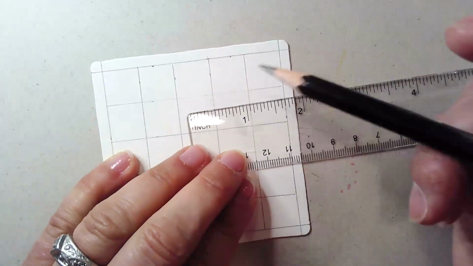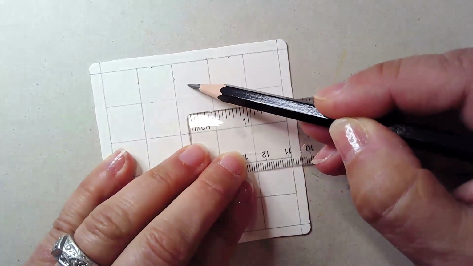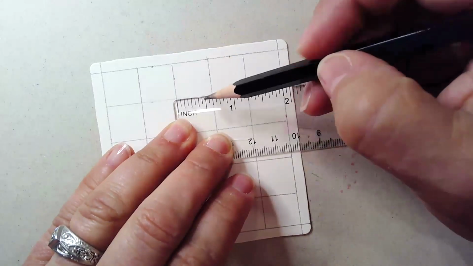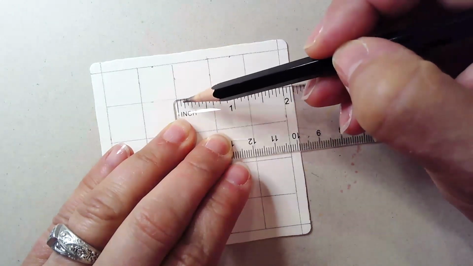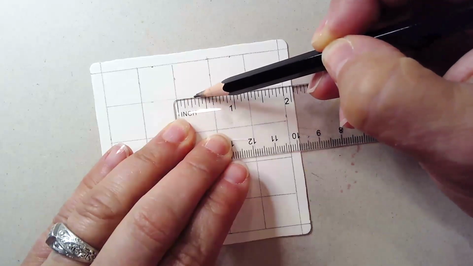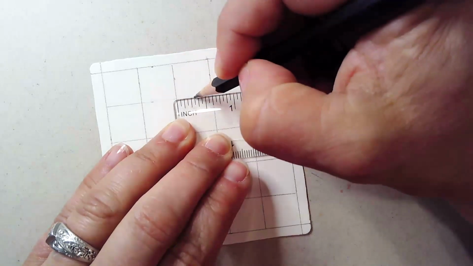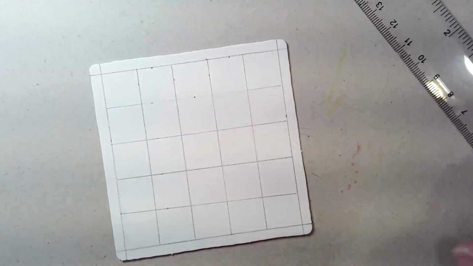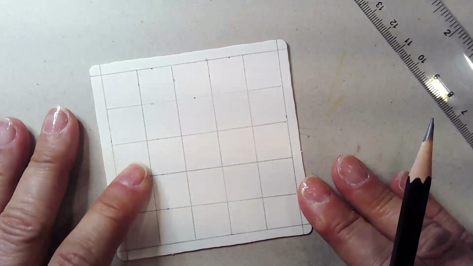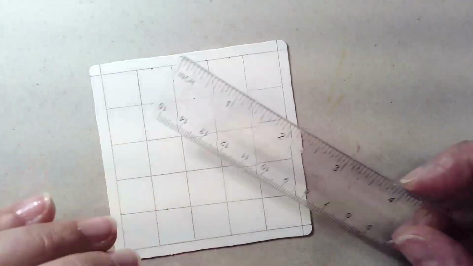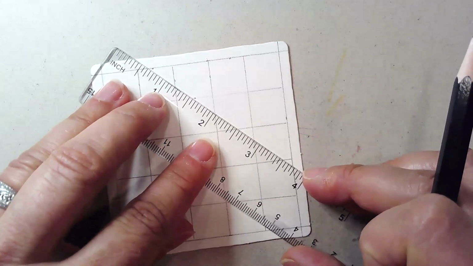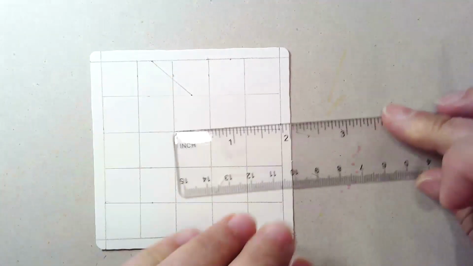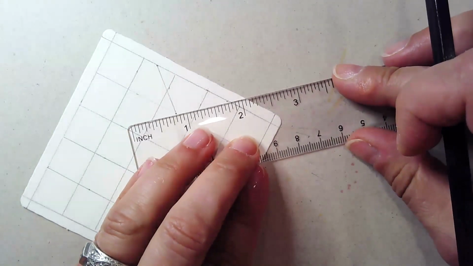And then we're going to go to that center box and put a little hash in the center of that box. So we're going to do 2.5, 5/16 is where we're headed for that. Okay. All right. So we're going to start right here and we're going to connect those hash marks or dots from the left side and the right side.